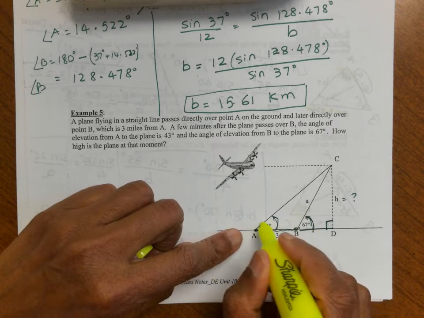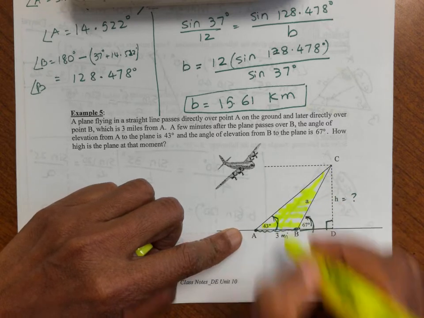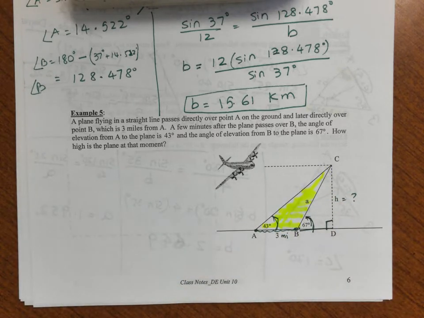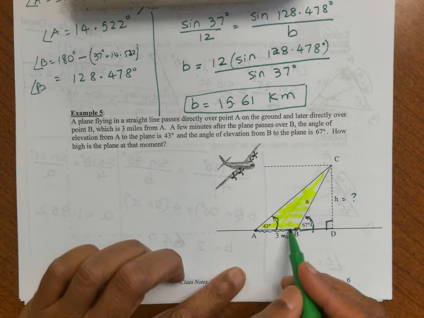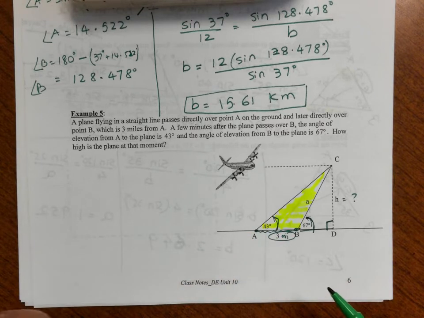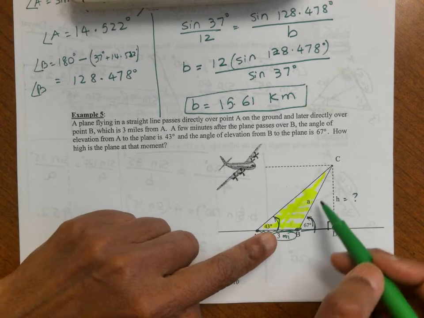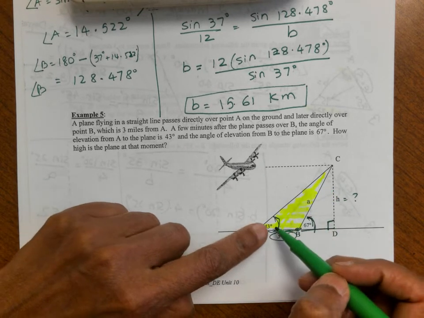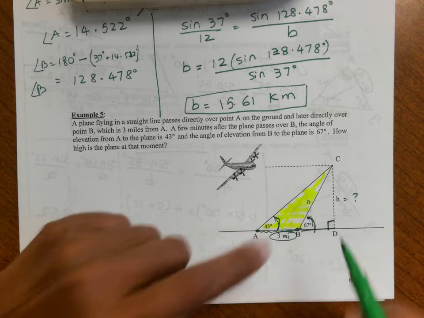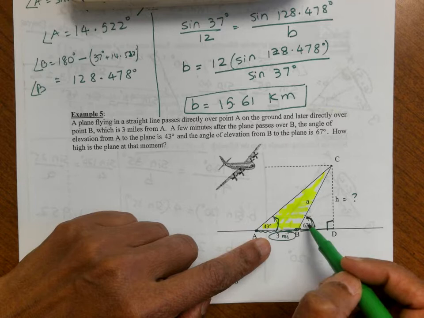So we are going to be looking at this triangle. In this triangle, what are the pieces of information I have? I have, this is 3 miles. This is 43 degrees. Unfortunately, I don't have enough information to set up the law of sines, because this is my side, I don't have an angle opposite that. This is my angle, I don't have the side opposite to that. But I have this as 67 degrees. I do have this. So how will I use this?